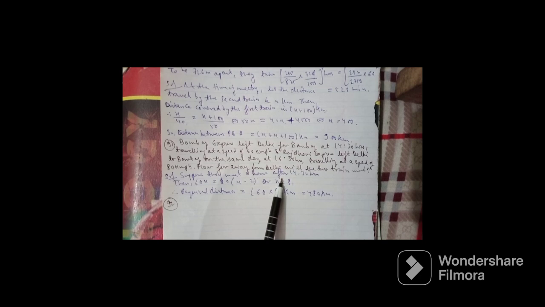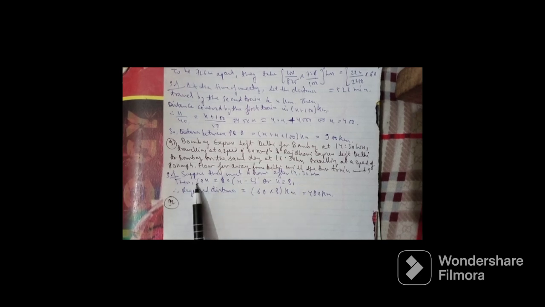So here for the same, we'll go for it and find it out. Suppose that they meet x hours after 14:30 hours, then 60x equals 80 times (x minus 2), or x equals 8 here. So the required distance is 60 times 8 km, which is 480 km. Now we go for another question, which is the 92nd question of the session, and we'll discuss that here.